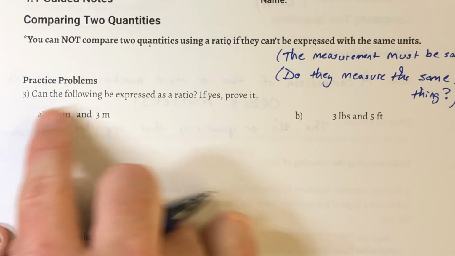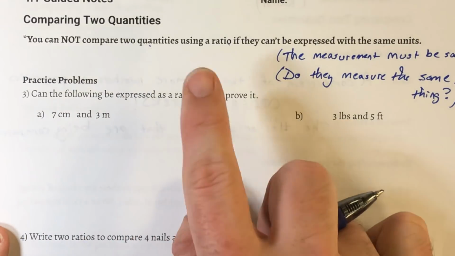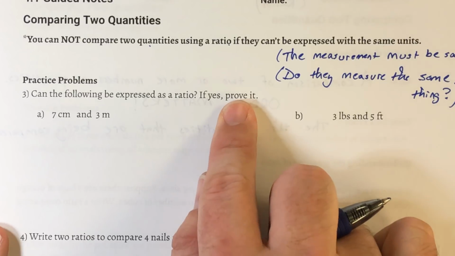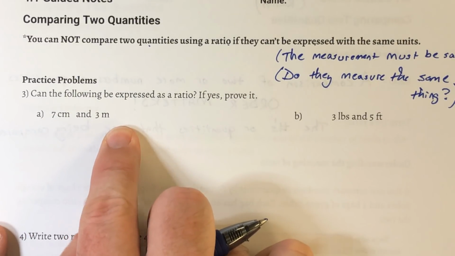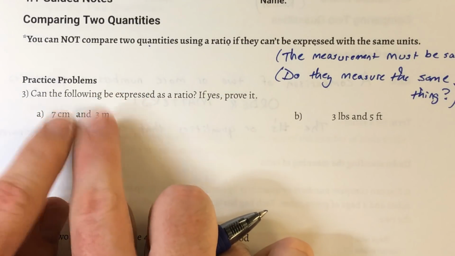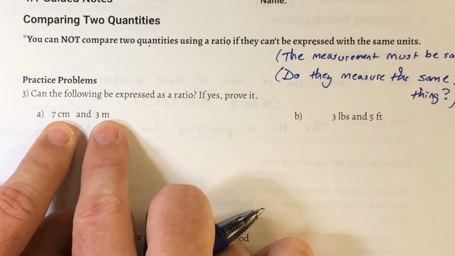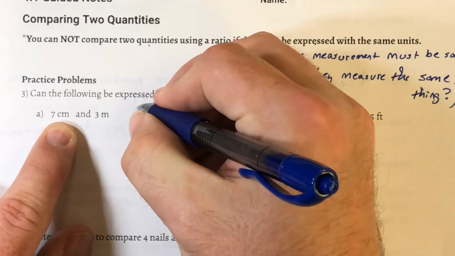Number 3, can the following be expressed as a ratio? If yes, you're going to have to prove it. So we have 7 centimeters and 3 meters. So first, do they measure the same thing? Absolutely. They both measure length.